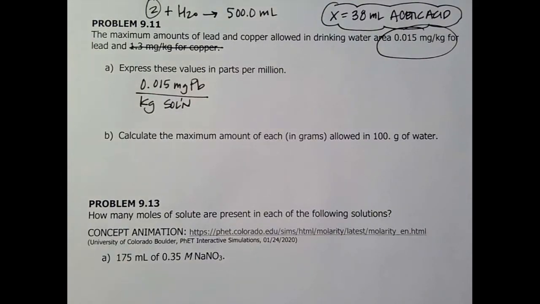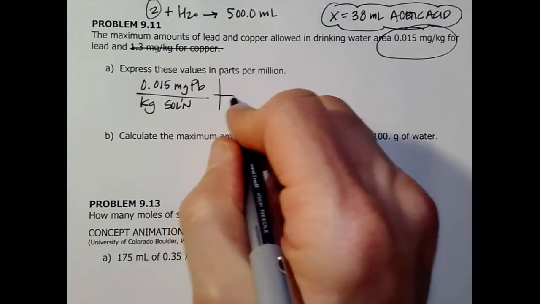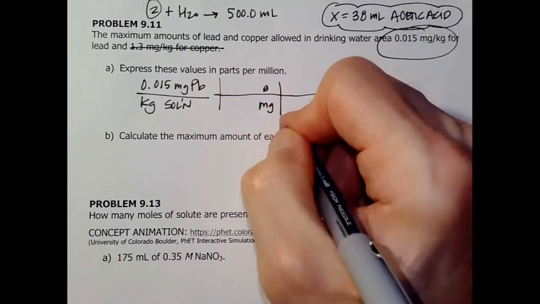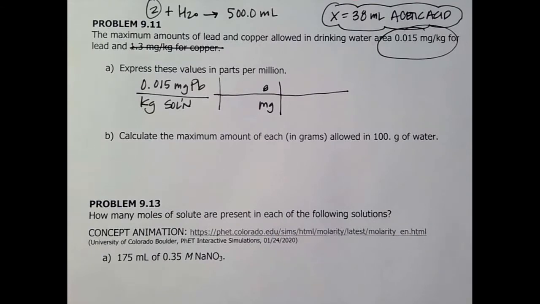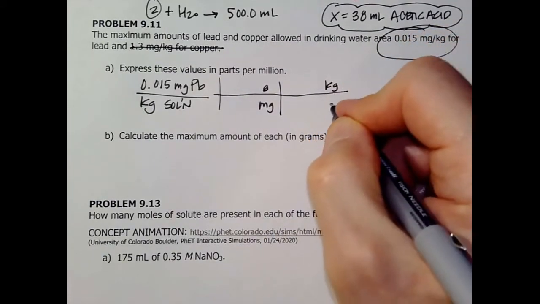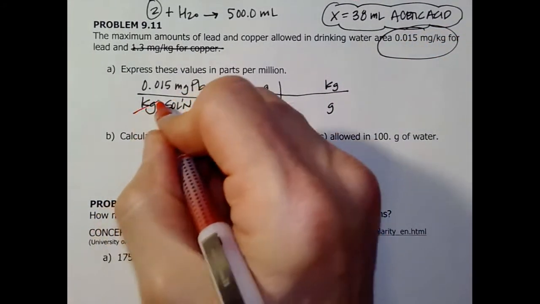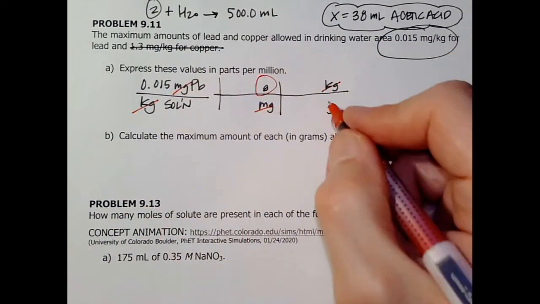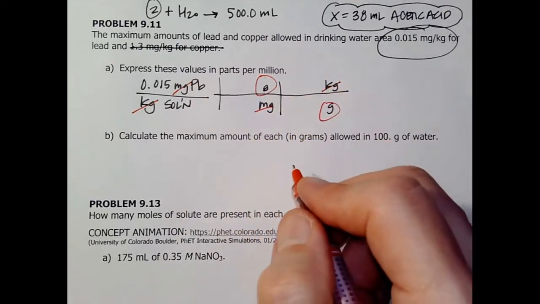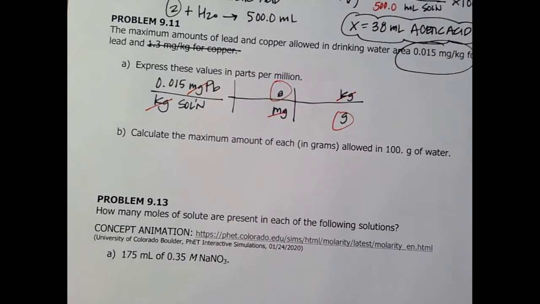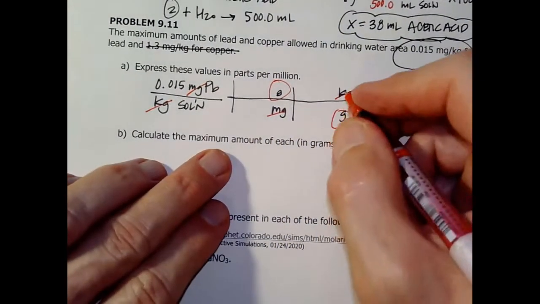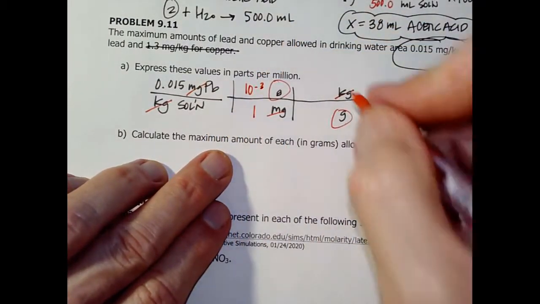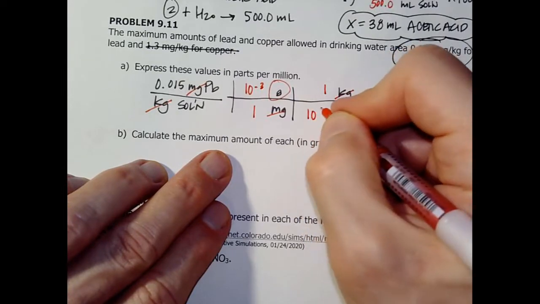Now, for ppm, I just have to have the units the same. So milligram to gram, that's probably an easy one. Kilogram to grams. Kilograms would cancel, milligrams would cancel. I'd have grams of lead over grams of solution. And let's see, 10 to the minus 3 grams, 1 kilo, 10 to the 3.